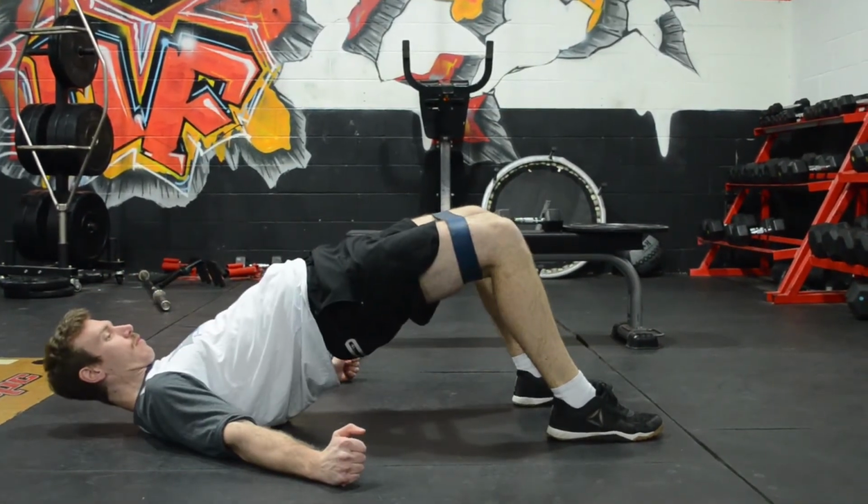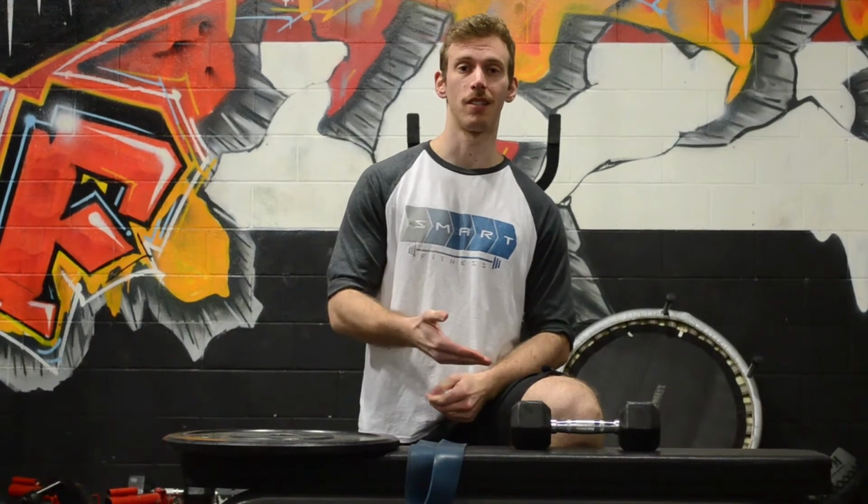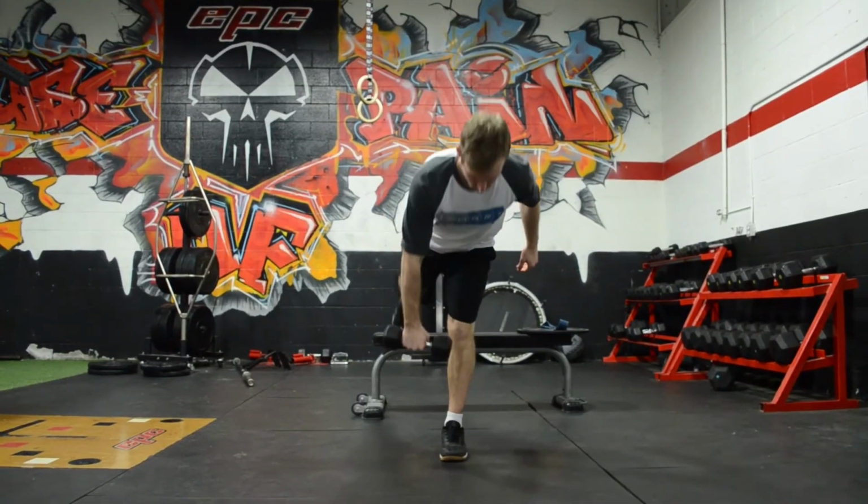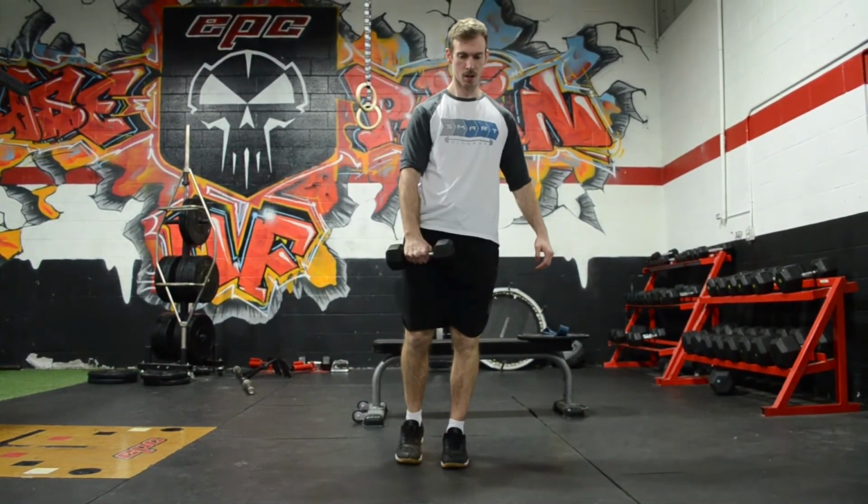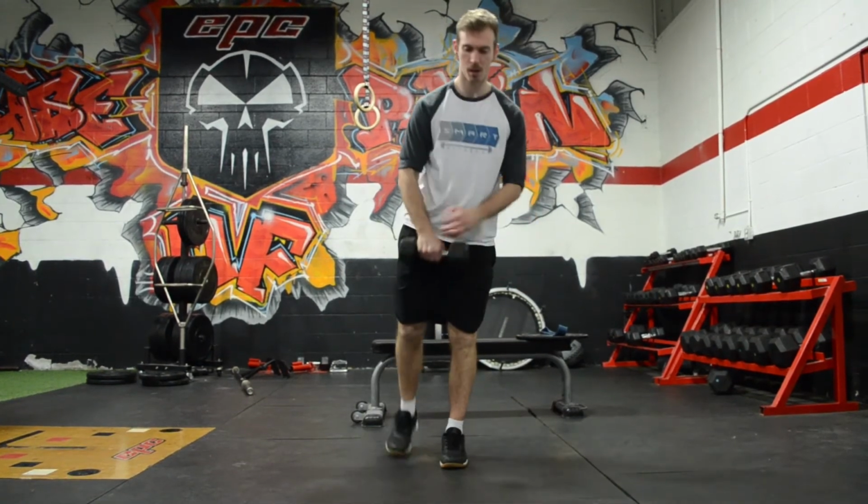Next, we're going to go into something that I like to call a staple in the majority of my programs, and that is the single leg RDL. We're going to use a dumbbell, but realistically you can do them in a landmine position. You can use a barbell if you have the stability and support for it, but for the purpose of this video we're using a dumbbell.